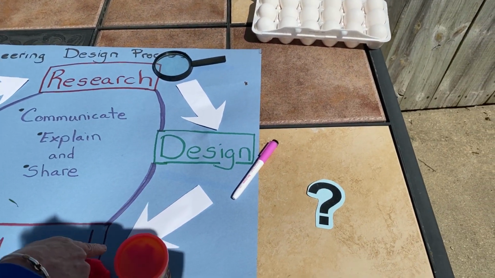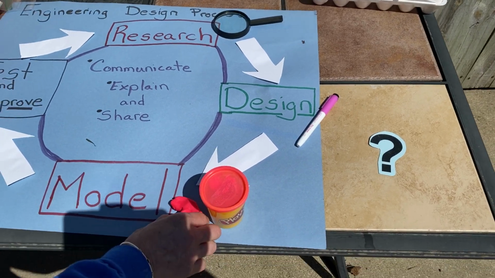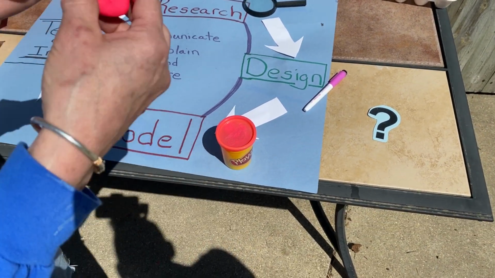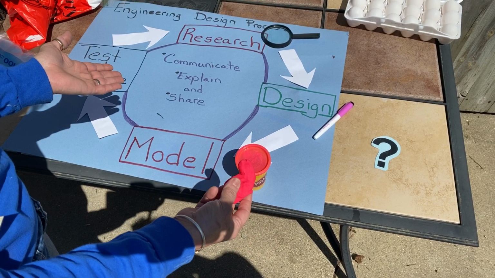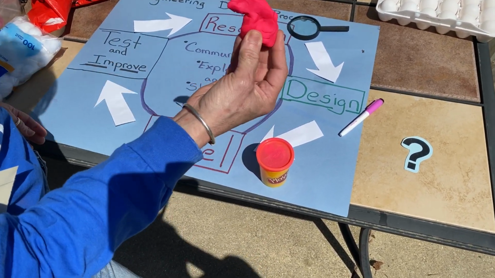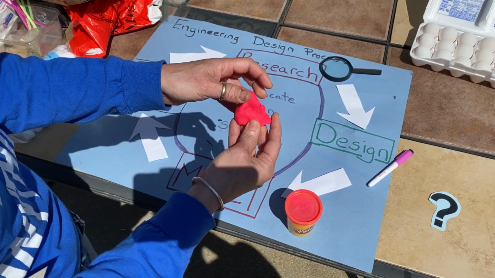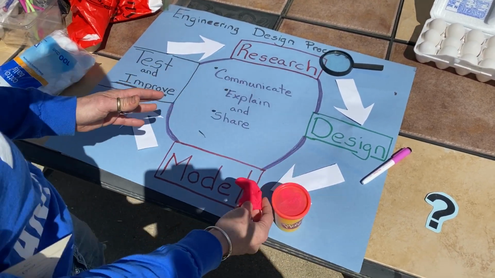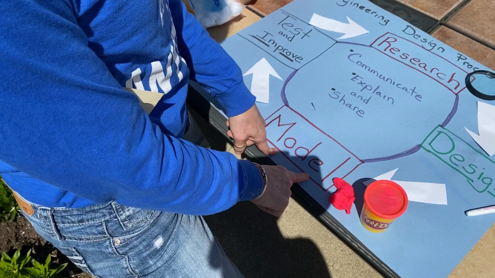After we've got a design, we then go to the model. Yep, that's when you begin to make your contraption, your structure. I just used some Play-Doh to give you an idea of what it means by modeling. I thought I maybe made a little bit of a duck. I'm not very good with this, but there we go. So I'm just thinking that that's the model.